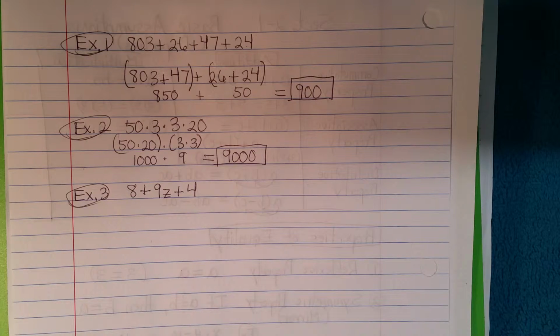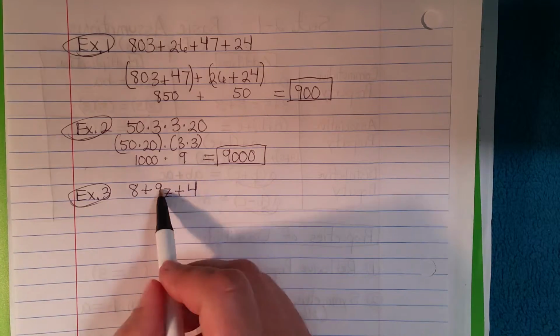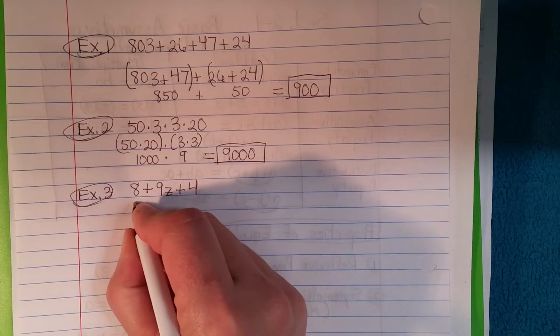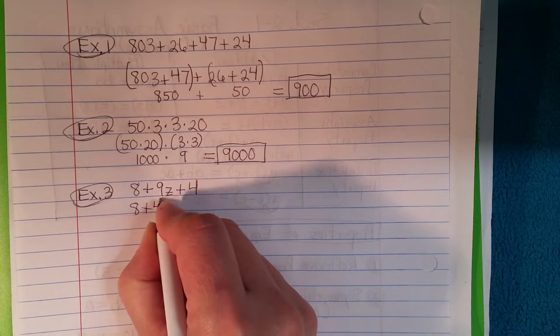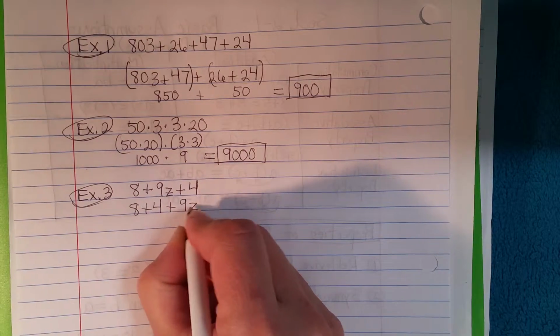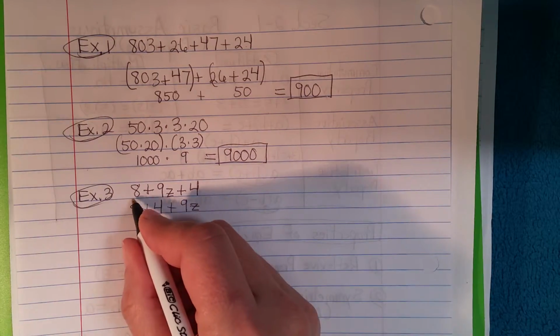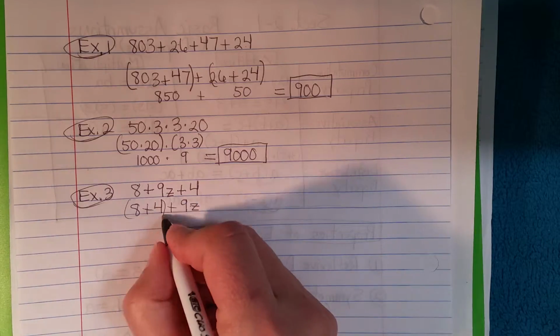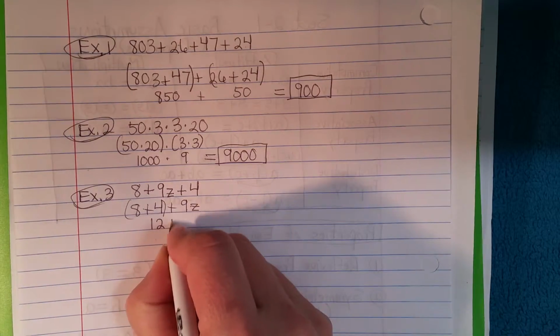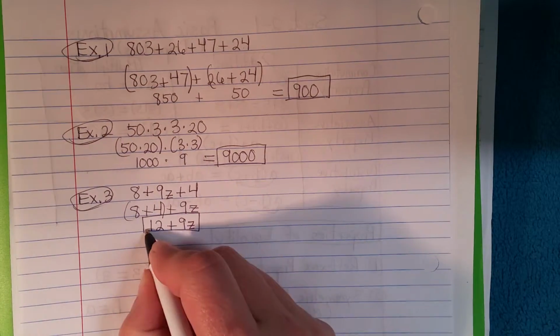But just so that you understand you're really using properties, what you're doing is switching these two. So you're going 8 plus, you're using commutative there, 4 plus 9z. And then you're adding these two. First you get 12 plus 9z. The commutative property is what allows you to do that.